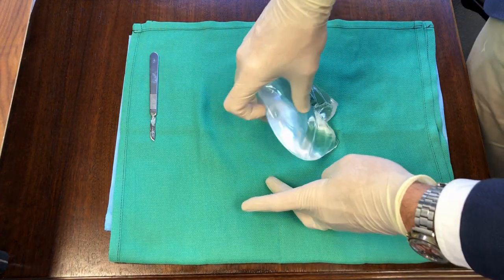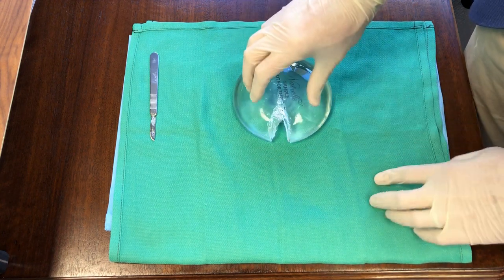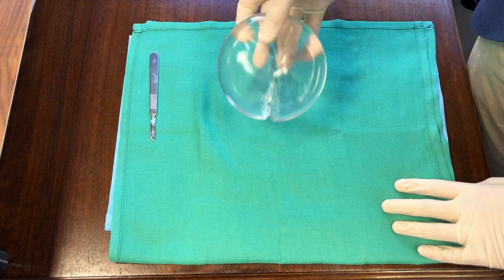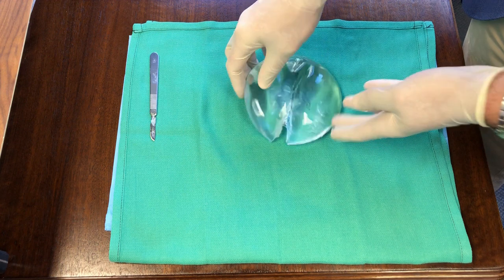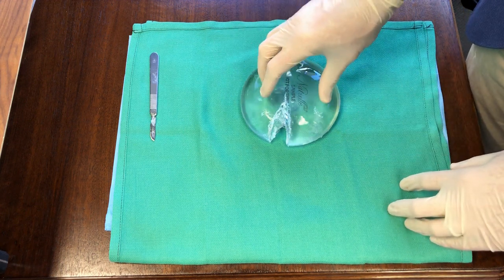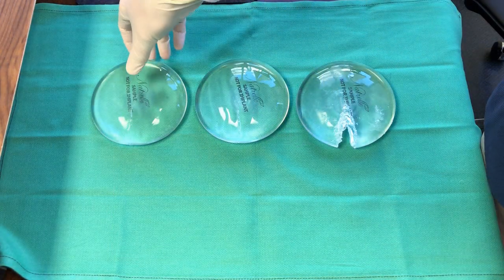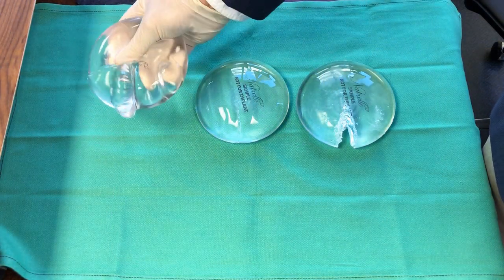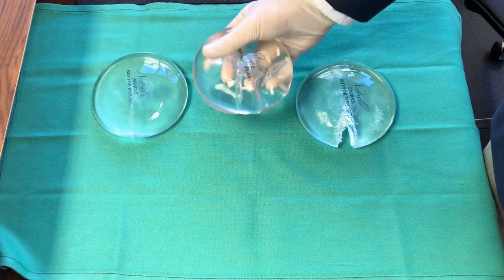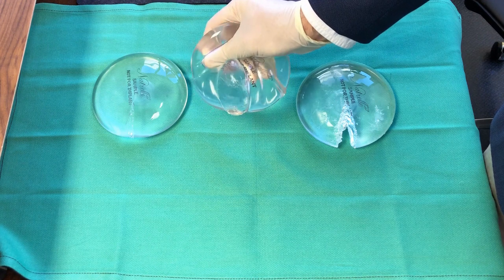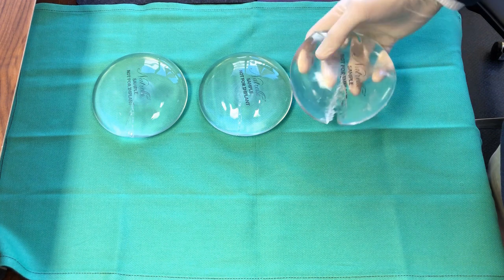Now, for the most cohesive implant. You can see with this implant, even with a wedge taken out of it, all of the gel stays inside of the implant and doesn't go anywhere. This is why we call these commonly the Gummy Bear implants. So here you have all three implants. The least cohesive, medium cohesive, and the most cohesive.